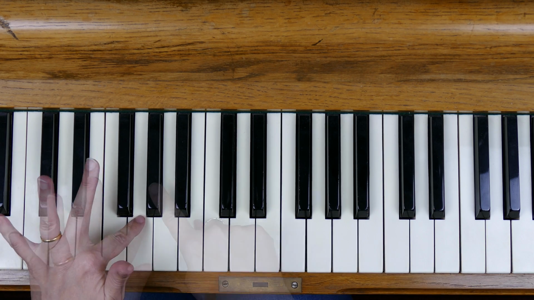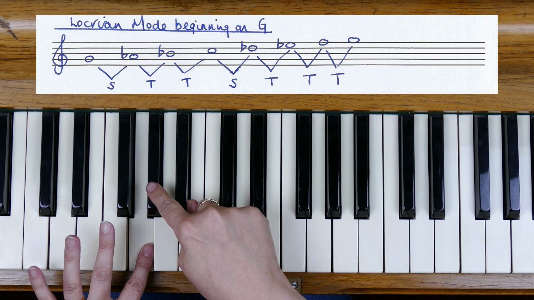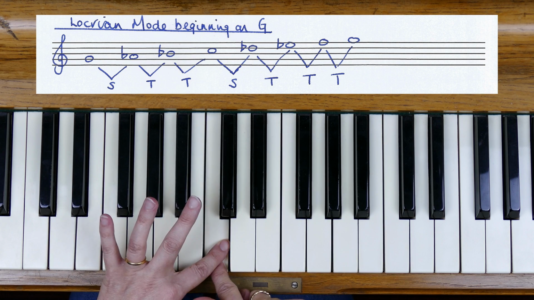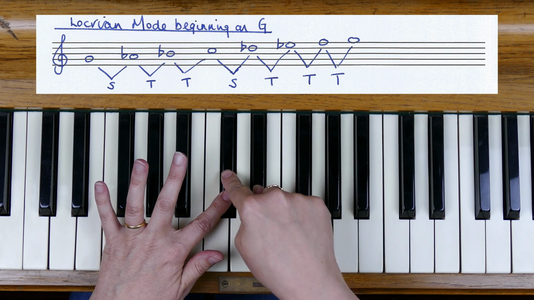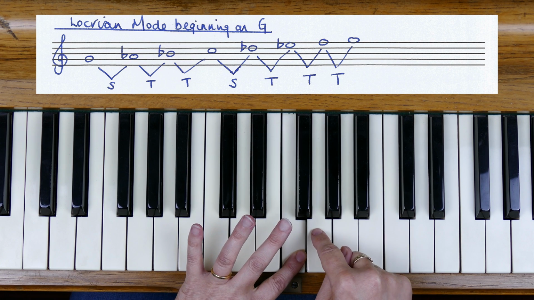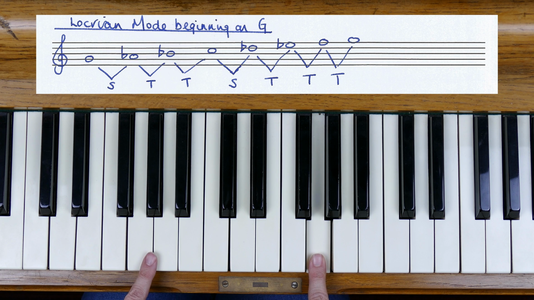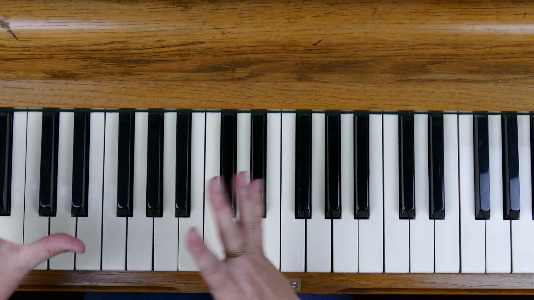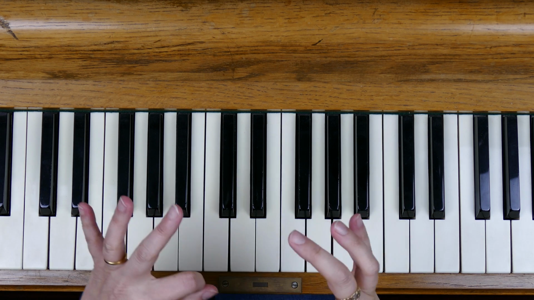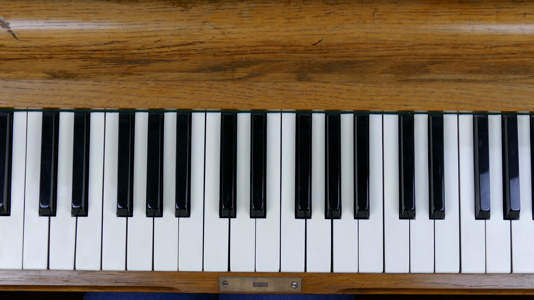Let's go on a G. We're starting on G, semitone, tone, tone, semitone, tone, tone, tone to finish. And phew, we finished on G, so we know we've done it right. And that's the Locrian mode transplanted to starting on note G. And you can do that with any one of those modal scales. They're really, really helpful. They're such a great resource to fall back on in all sorts of improvisation skills.